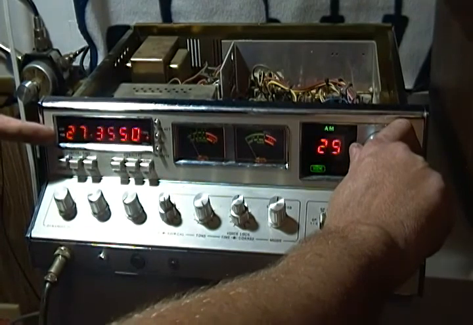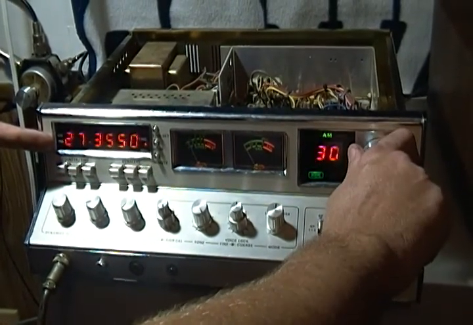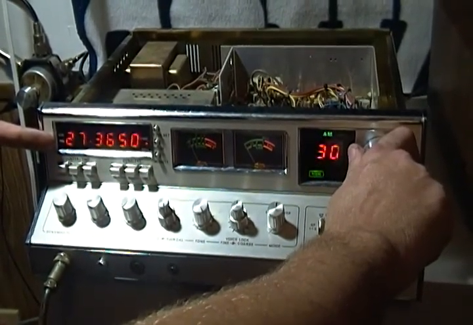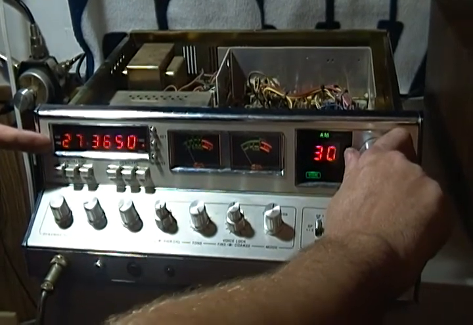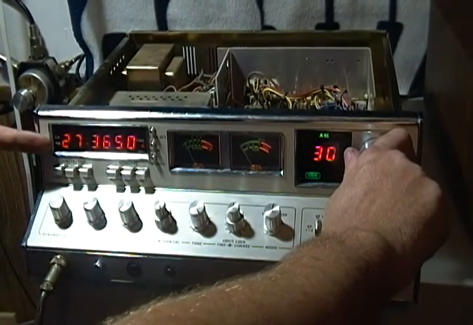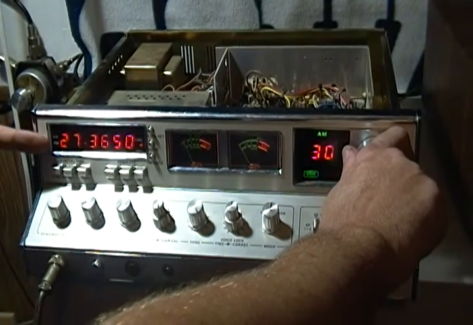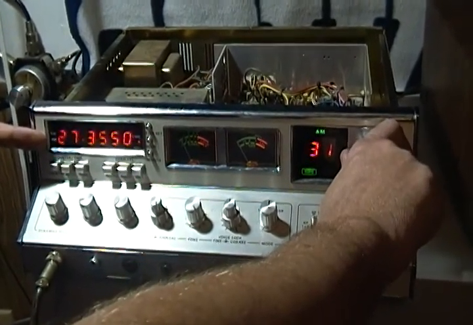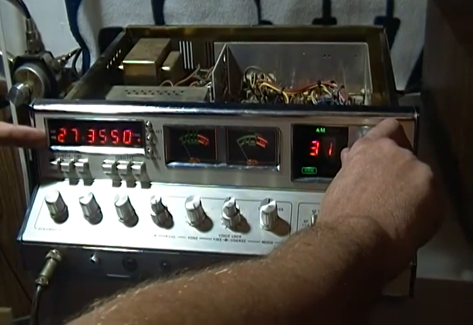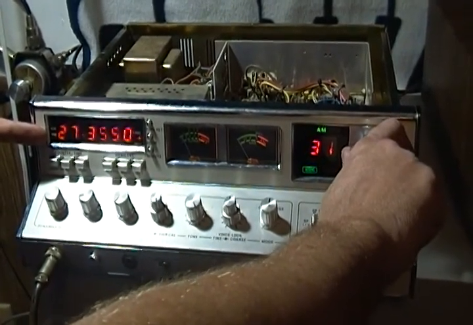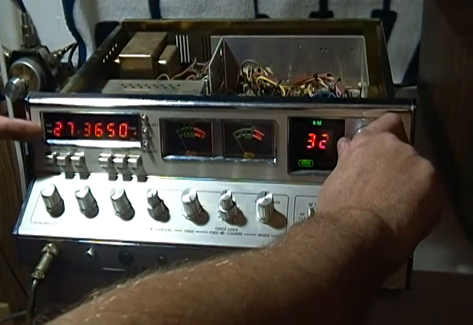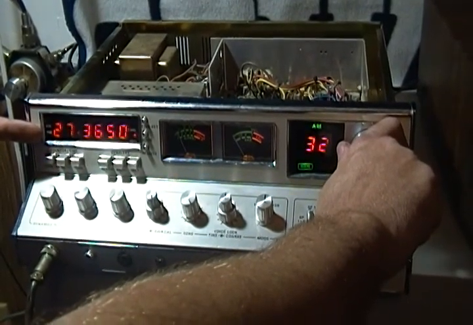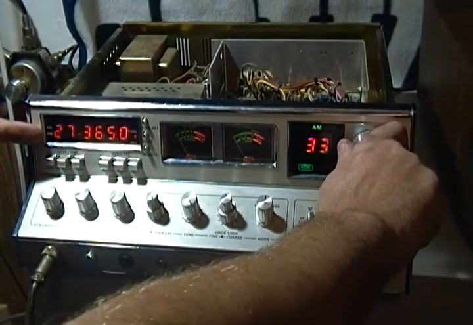29 and 27.3550 is not correct. Channel 30 on the knob, the frequency says 27.3650. It's incorrect. Channel 31 is incorrect. The frequency counter says 27.3550. Channel 32 is 27.3650, which is not correct.